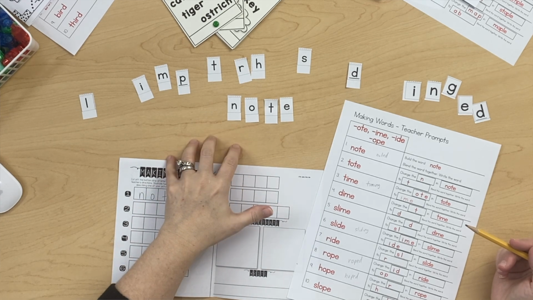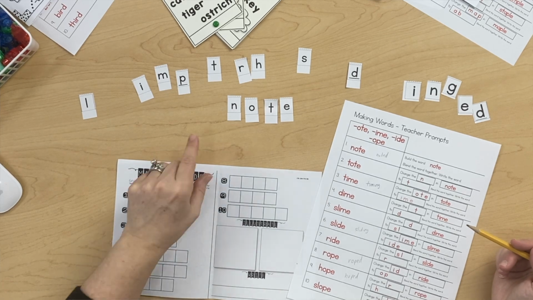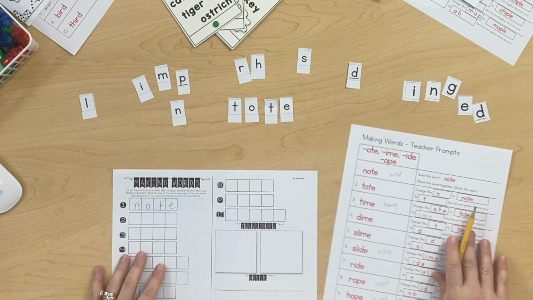So this is a lot of skills. Auditory. They're looking at the letters. They're trying to find the letters. So they're doing letter identification. They're listening. They're following directions. Lots of skills there, right?